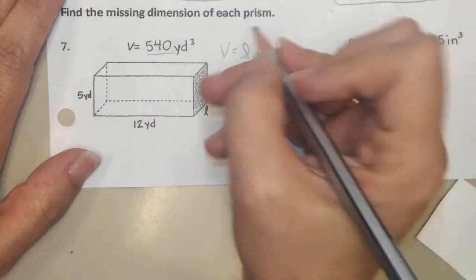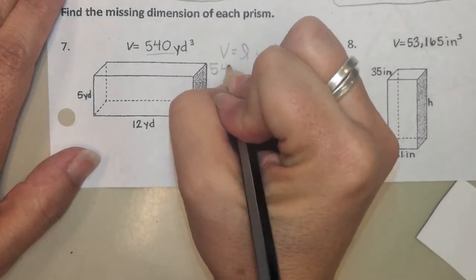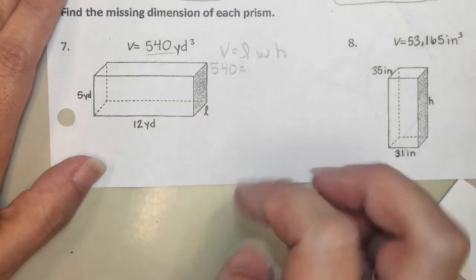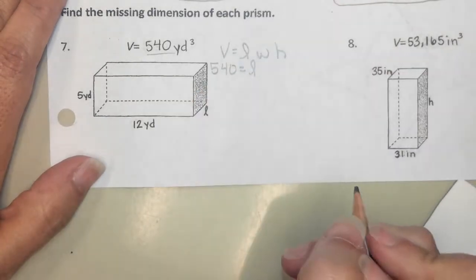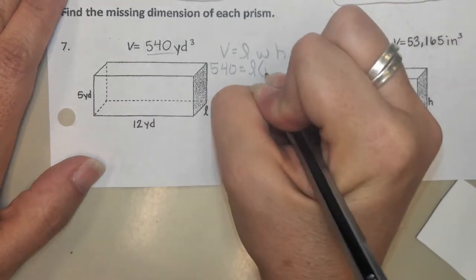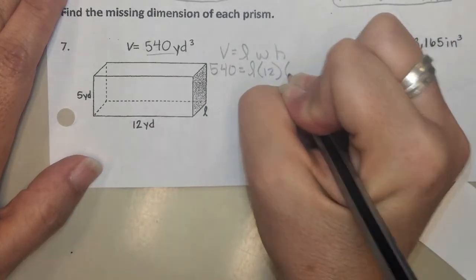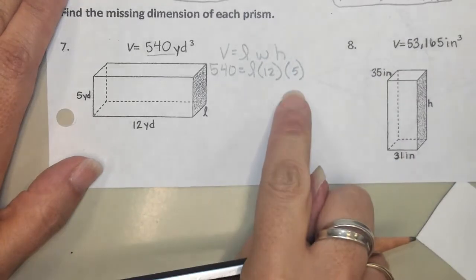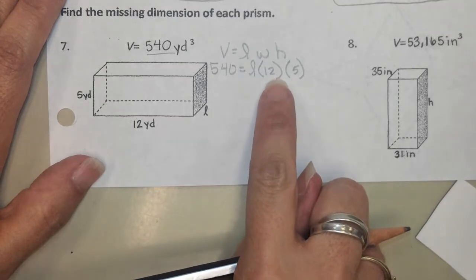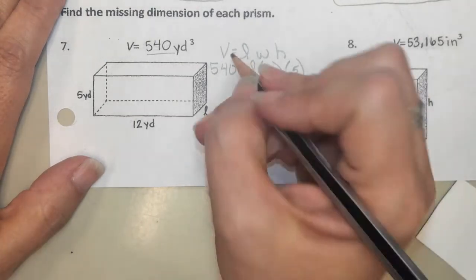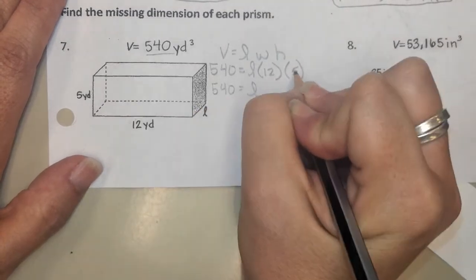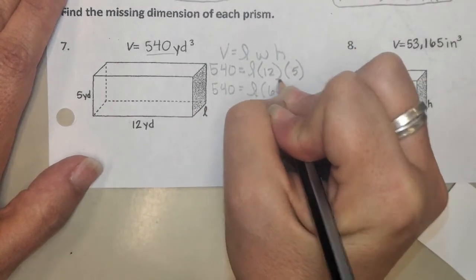They tell you the volume is 540. L is what's missing. It's my variable, so I'm going to put an L there. My width is 12, and my height is 5. Now, we did this the other day. What you got to do is multiply these. So, 540 equals L, and 12 times 5 is 60.